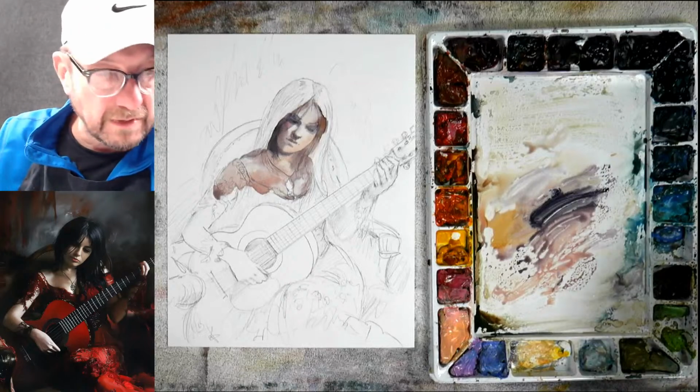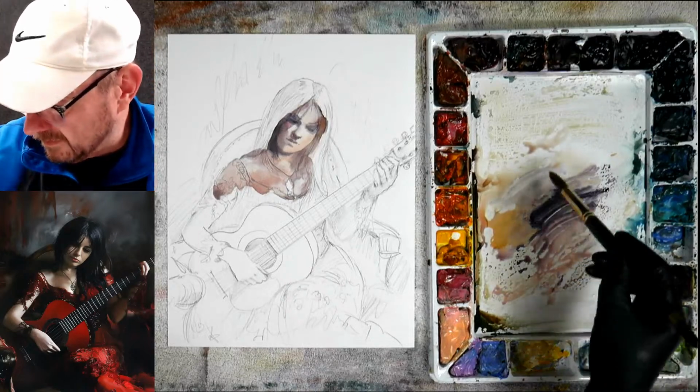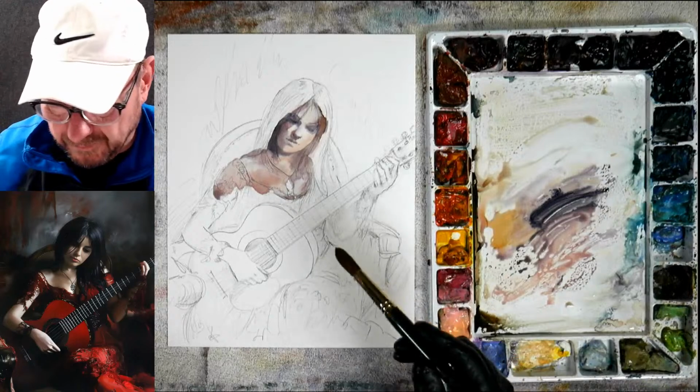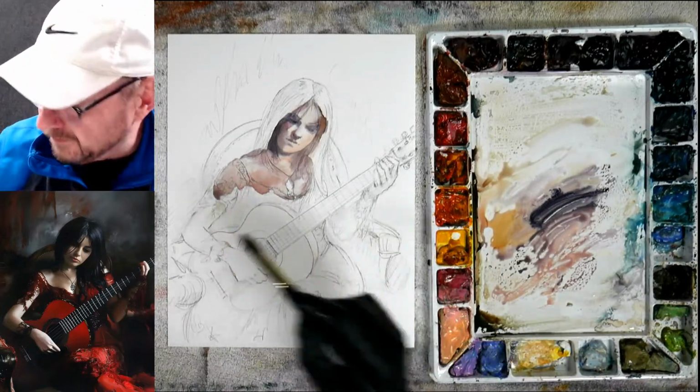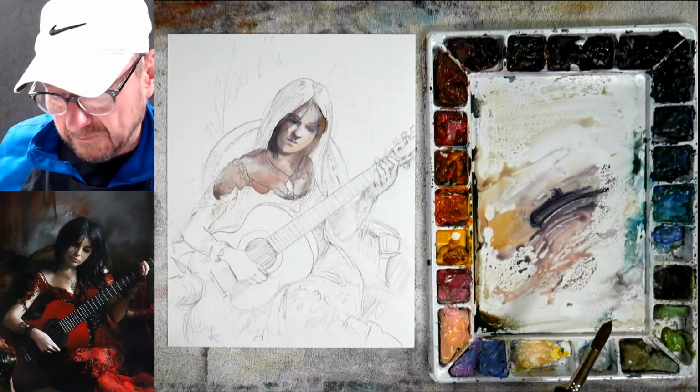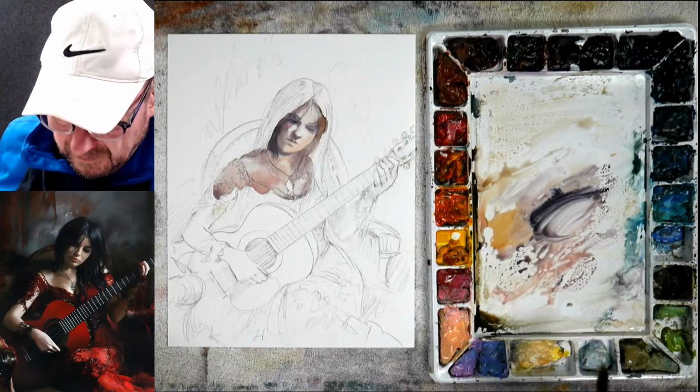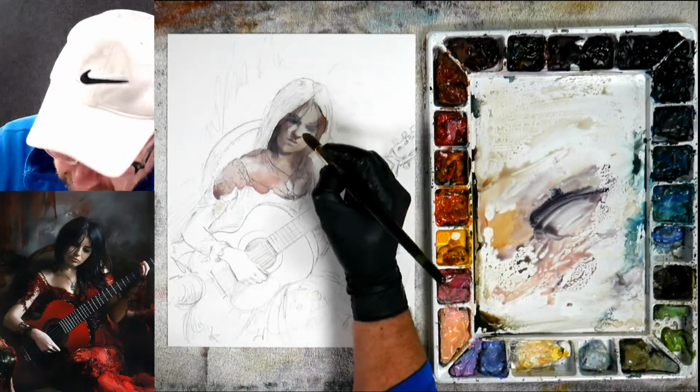Again, it's Canson. I'm not sure what kind of paper it is, if it's Canson watercolor paper. It's got kind of a weird texture, which I really don't like that much, but I'm just trying to see what this looks like.